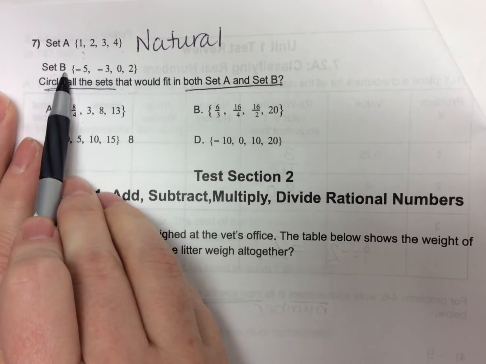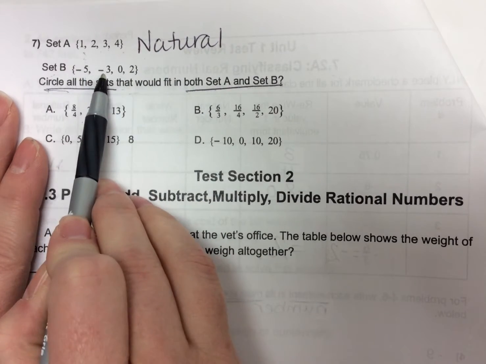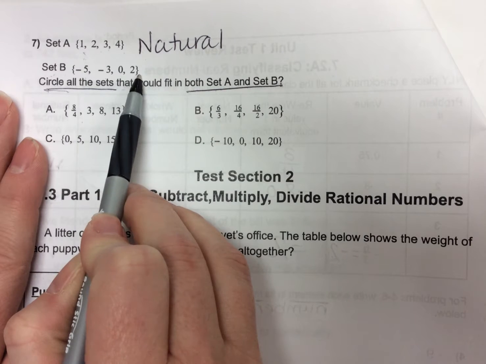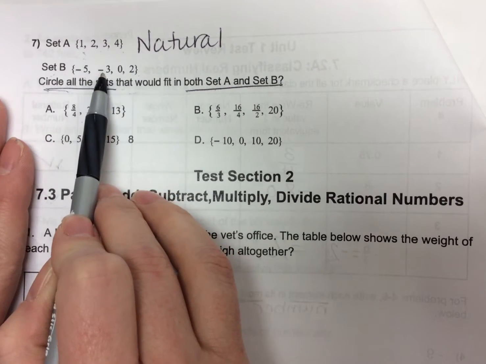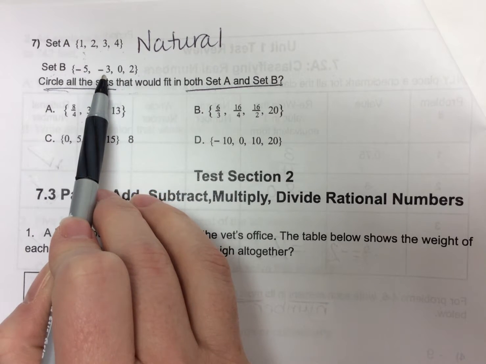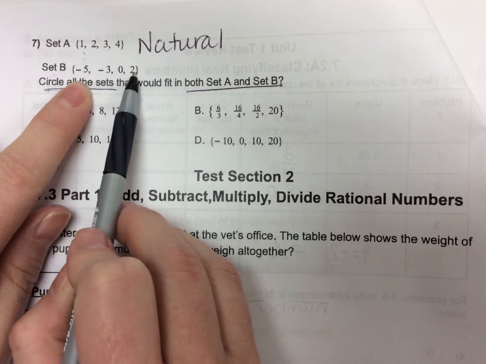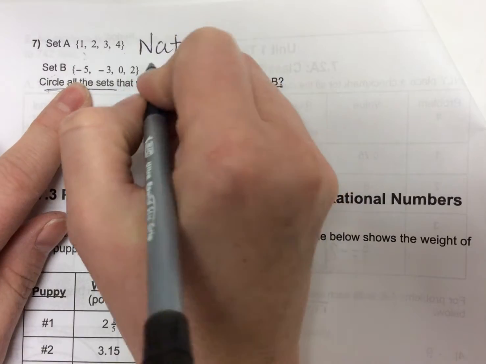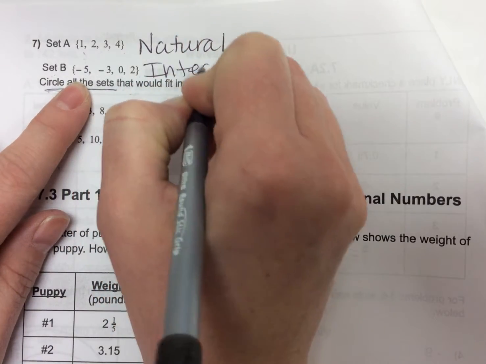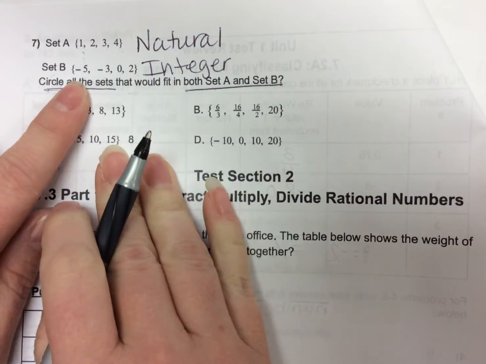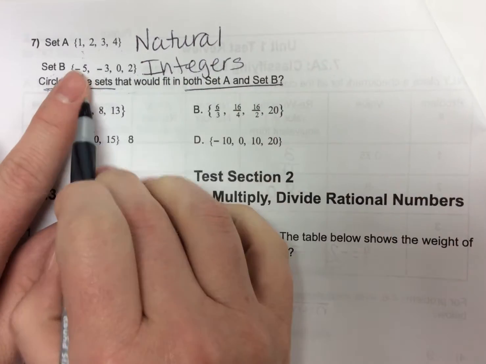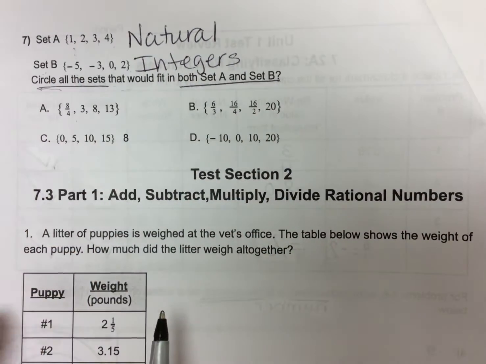If we look at set B, we have -5, -3, 0, and 2. We have negatives, so we know the best classification cannot be natural or whole. So integers would be the best classification for this set because we have negatives without fractional parts.